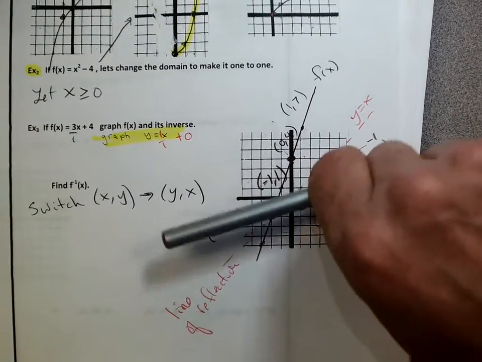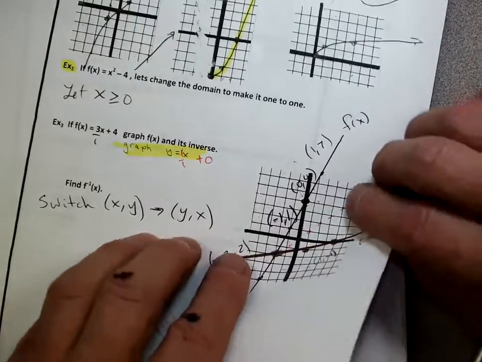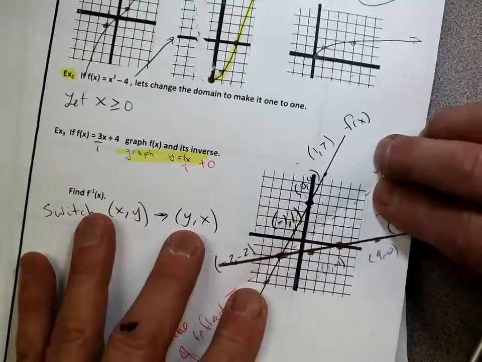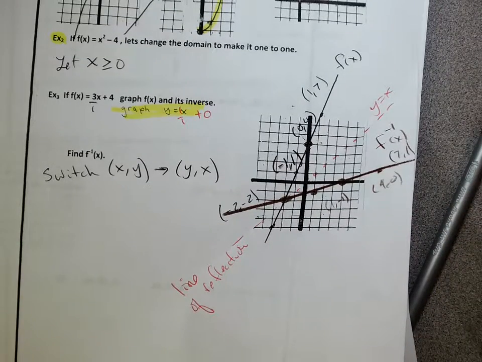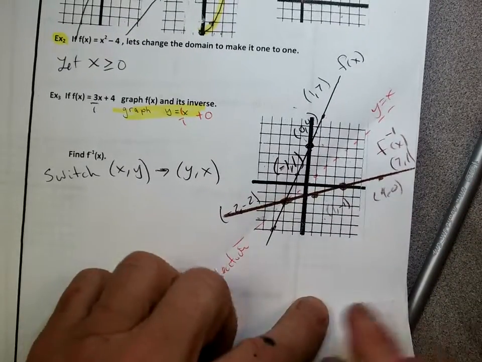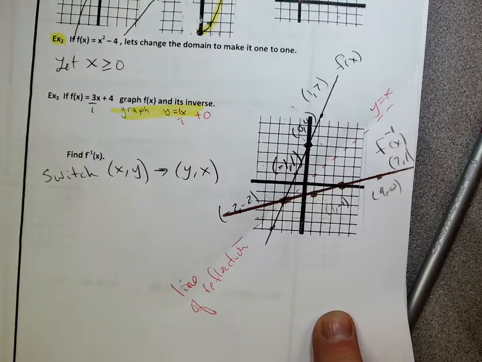Or if I were to fold the inverse over this line, like take your paper and just fold right there. See what I'm doing? Just fold it. So it's a line of reflection over this line. Or think about a barbecue skewer. If I rotate it, this one would rotate right under that. That will happen with every function and its inverse.